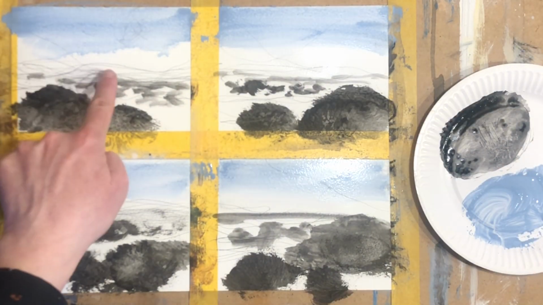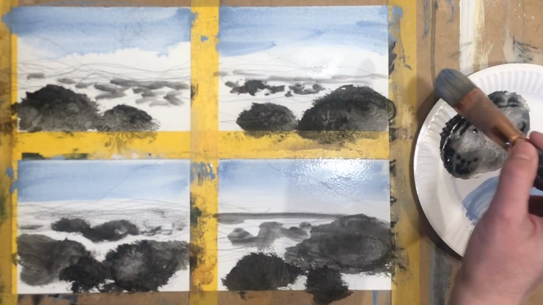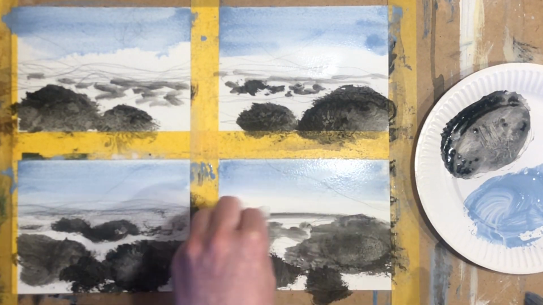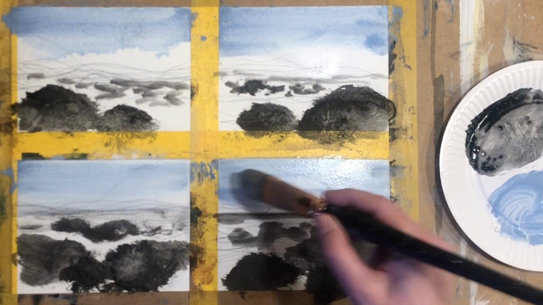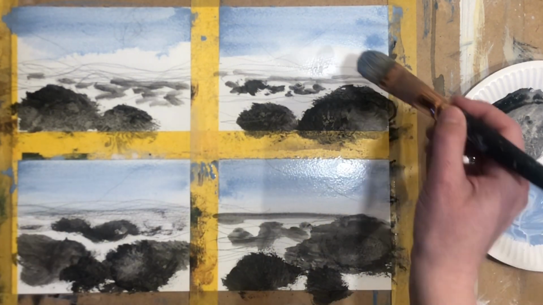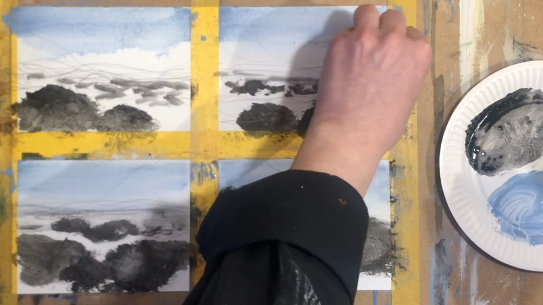Look how this kind of happens naturally. And otherwise we can help it out a little bit with some kitchen towel to create a softer transition.